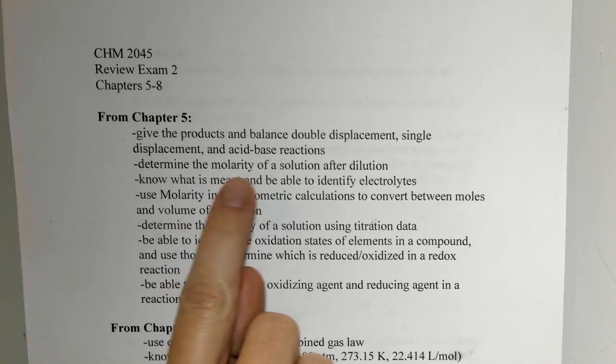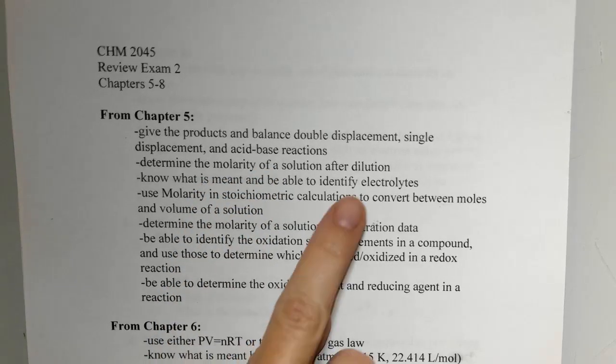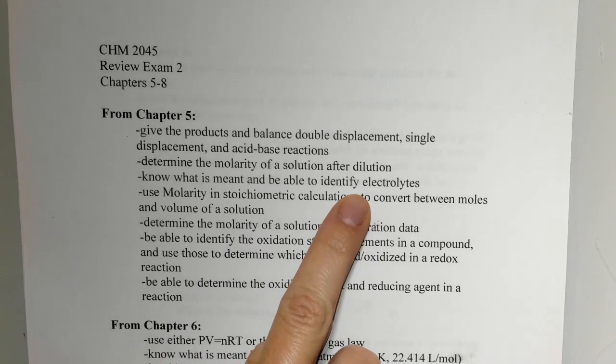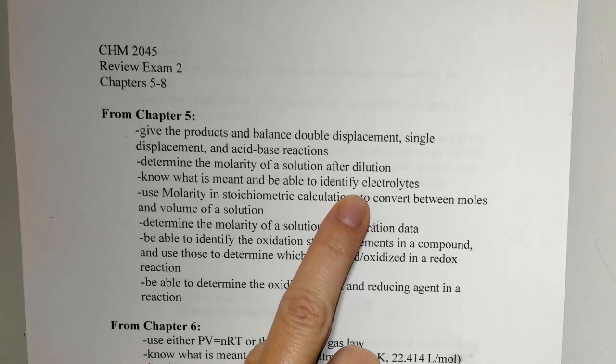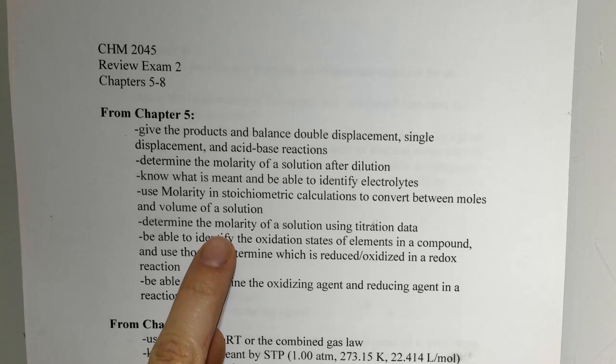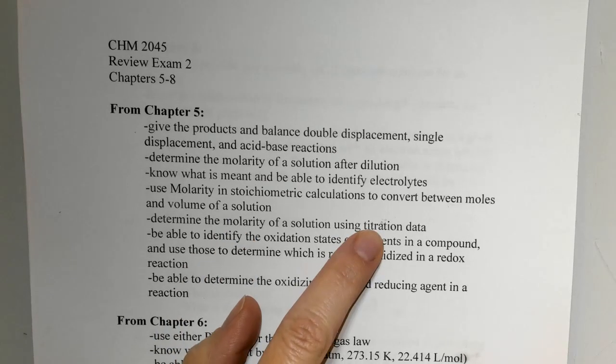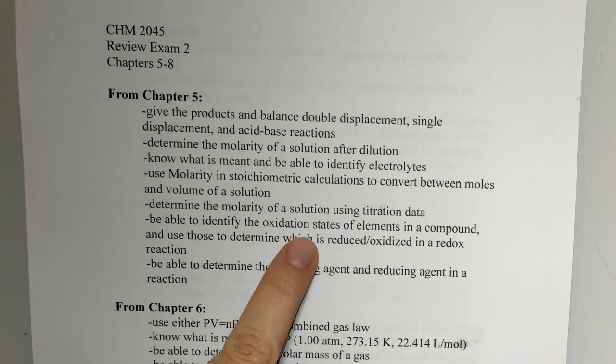We looked a lot at molarity and how that works as a conversion factor for solutions. Electrolytes, remember that's really just a fancy word for ions, right, that can conduct an electric current in solutions, so dissolved ions in water. Being able to find the molarity of an unknown acid or base given titration data. Oxidation states, that's something new.